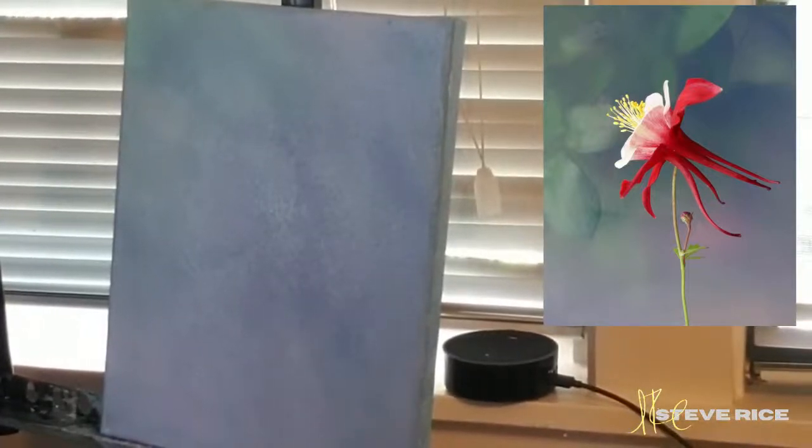Obviously, I did not do any sketching for this, so we're just going to see if we can put in the main kind of shape of the flower.